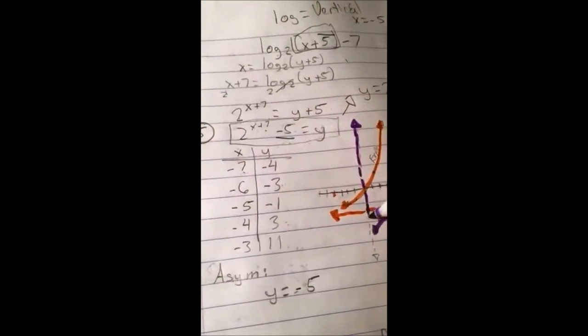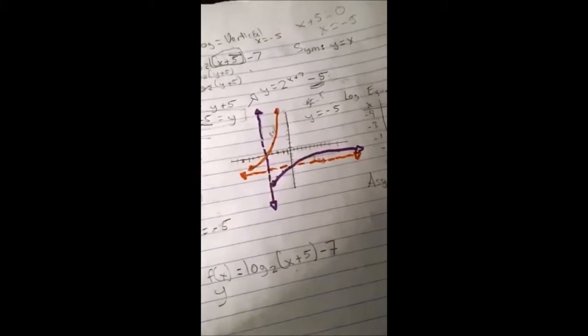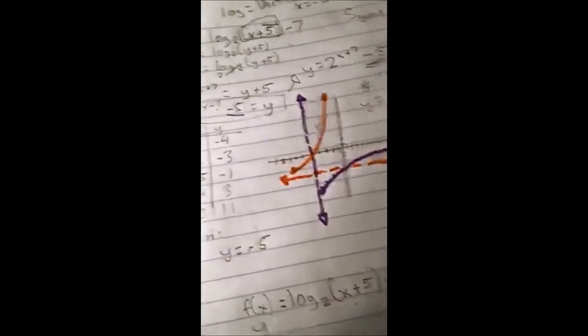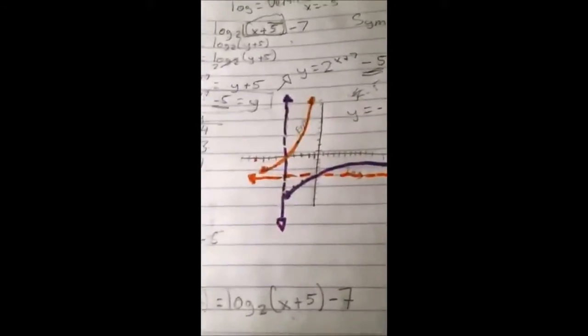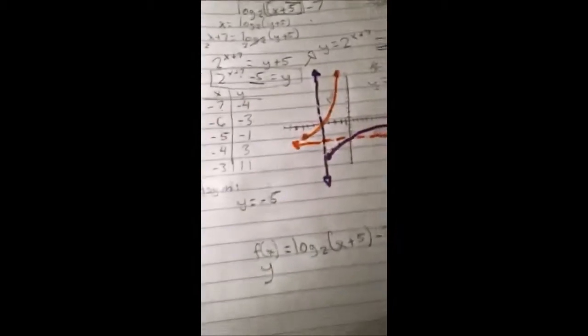Purple line going through, and that is your asymptote. Now you found your lines and your asymptotes. Now you gotta get the axis of symmetry. The axis of symmetry will always be y equals x.